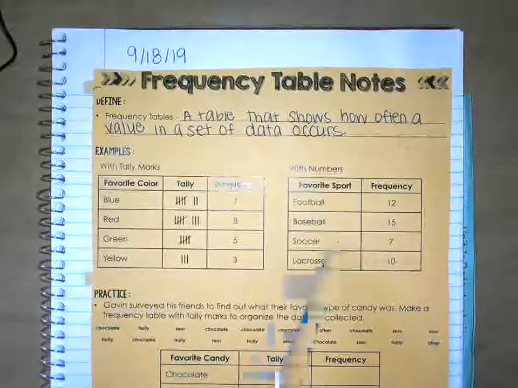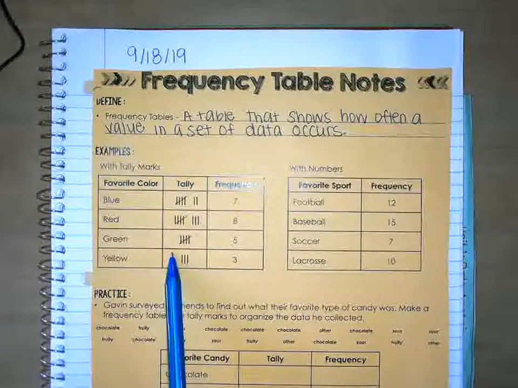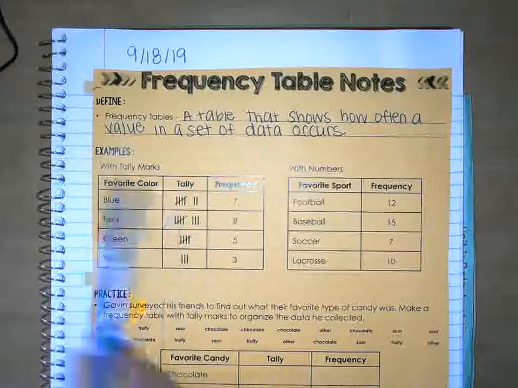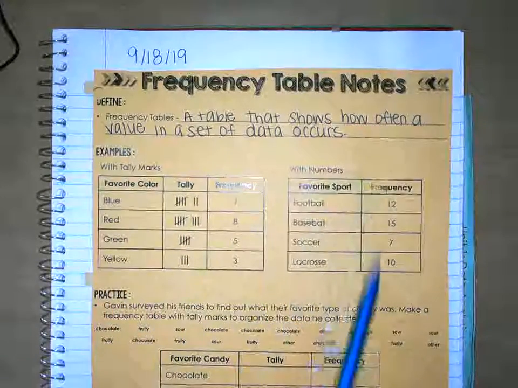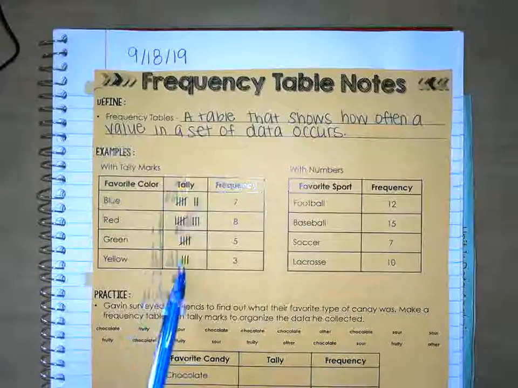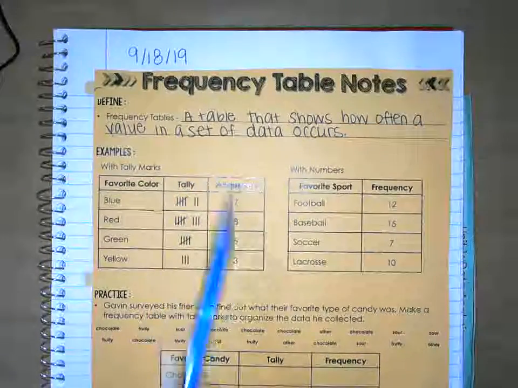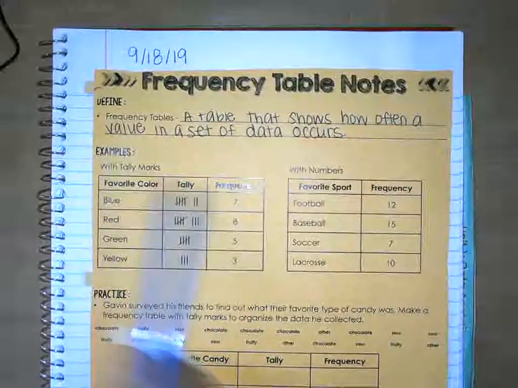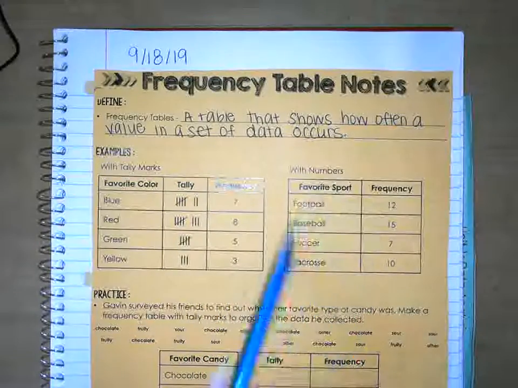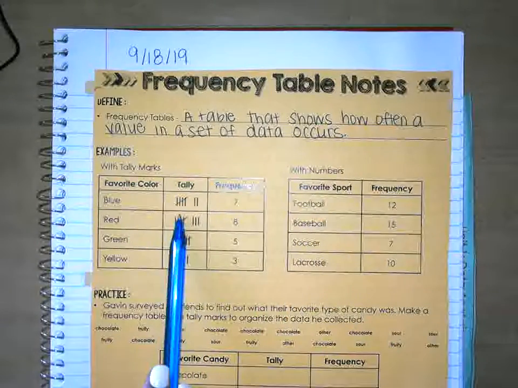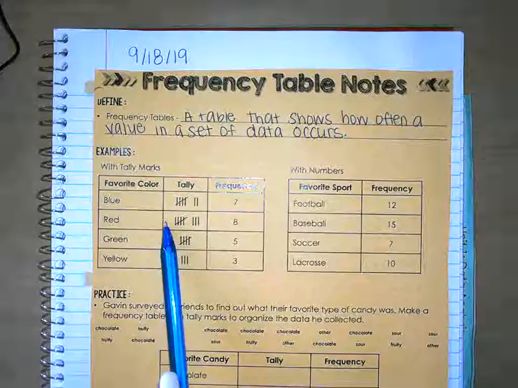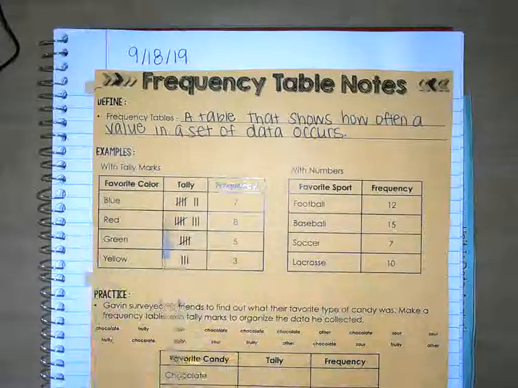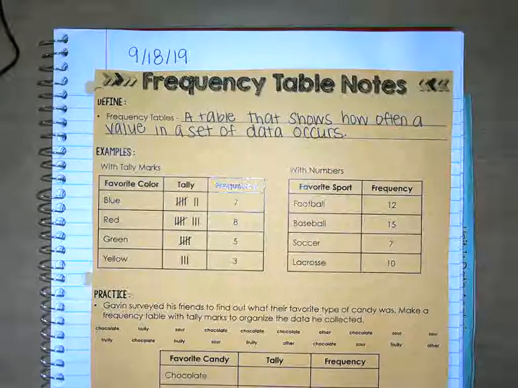So here are two different examples of frequency tables. You can have them with tally marks as you see, or you can have them just with numbers. If you have them with tally marks, you still have to have the numbers. So you have to have this full thing. This is the minimum of what you need. You don't have to have tally marks, but tally marks can sometimes make it easier. And I will do an example down below, and we'll do another example.